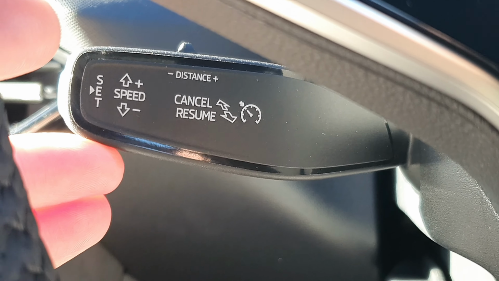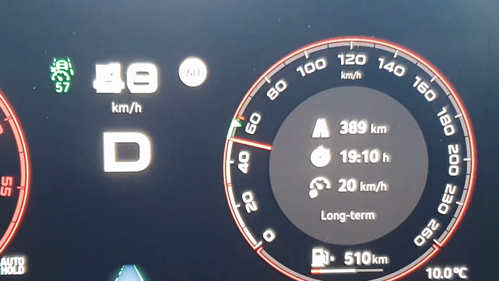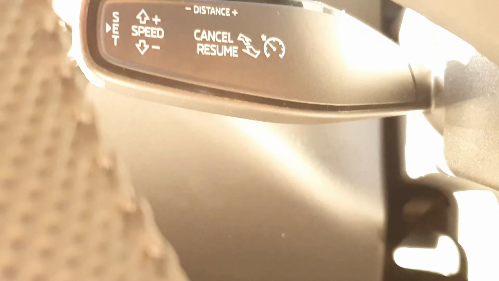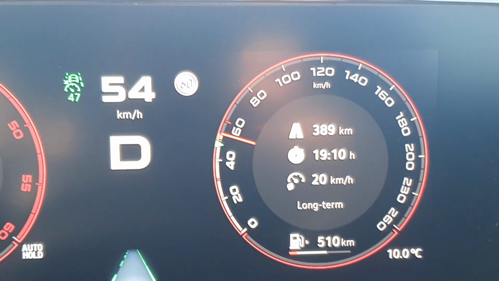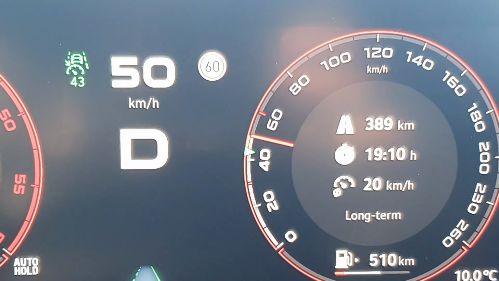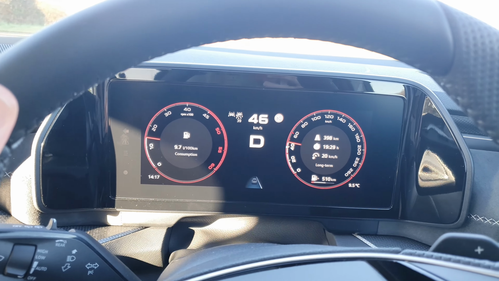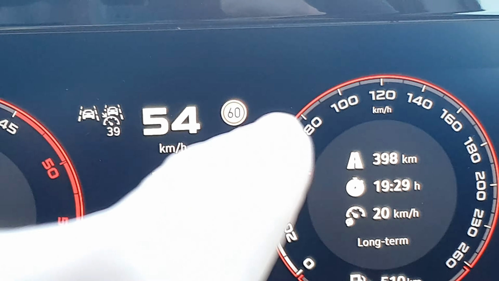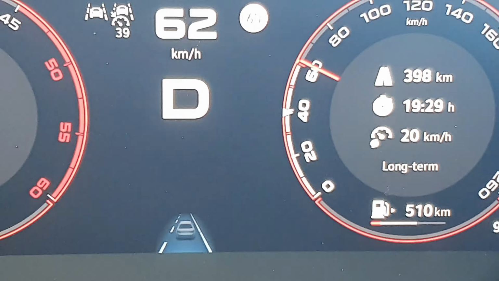So if I hold this lever up, you can see that the little green dot there is going to 60 kilometers per hour. And the same if I hold the lever down, it will decrease the speed and the speed will drop. You see the little green dot, and it will drop down to 40 kilometers per hour. I'm currently on a road where the speed limit is 60 kilometers per hour. You can see it just up here on the top. And I have set my speed at 40 if you look here.